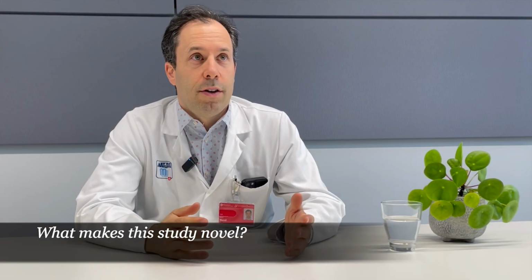This builds on a previous study that we published about 1.5 years ago, where in a small cohort of myositis patients with ILD, we were able to show that FAPI PET-CT, this new technique, is able to distinguish between patients who are more likely to have progressive disease versus those who don't.